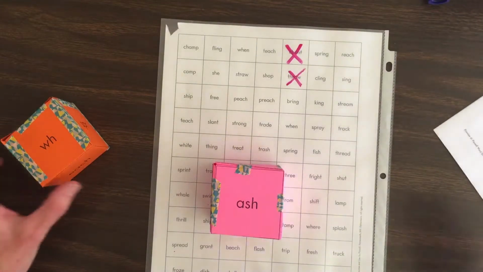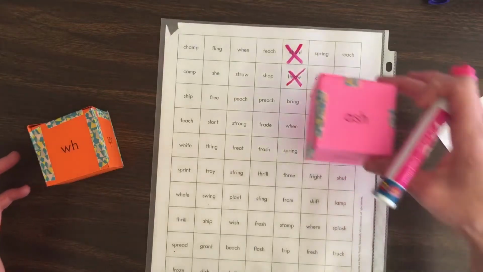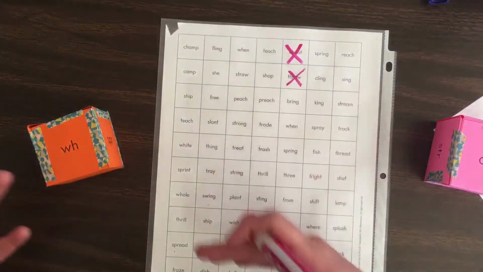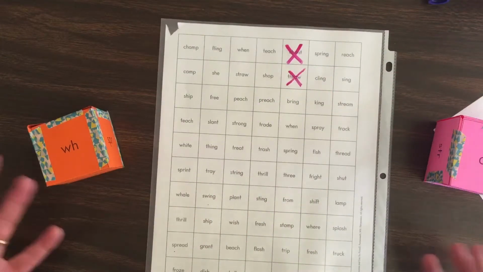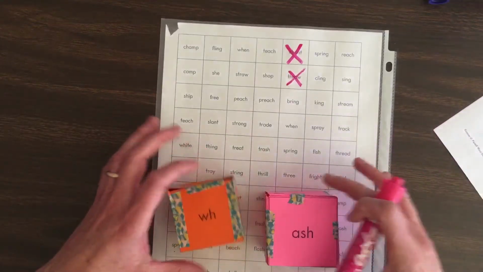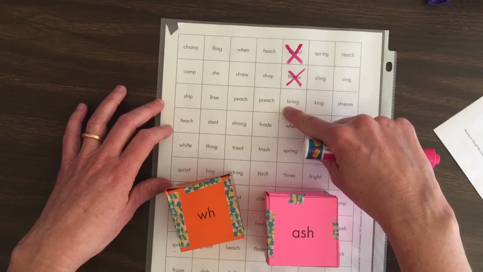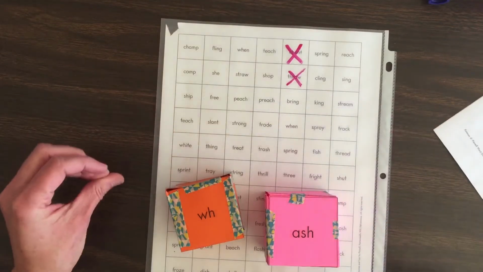You can also have them look for synonyms. So let's say if they make the word throw, well, maybe there's a word on here that means the same as throw, and they could cross that out. So it's looking at patterns, it's looking at word meanings, it's decoding words using consonant clusters like we've done at the beginning and at the end as well.